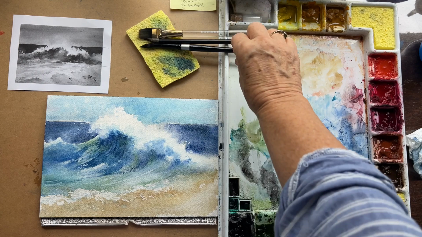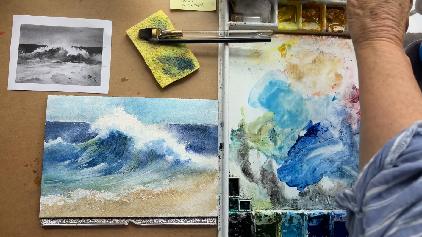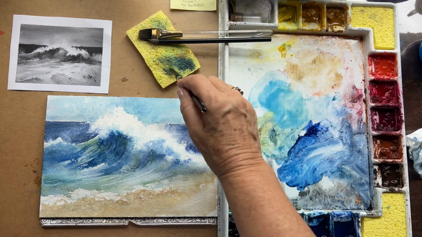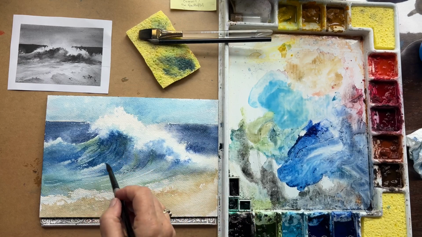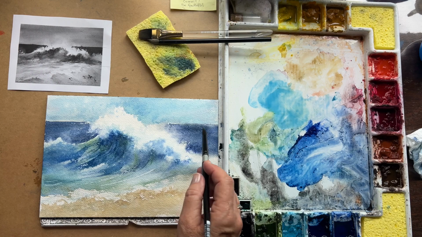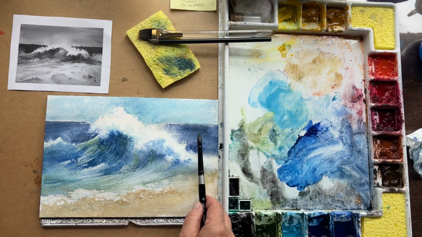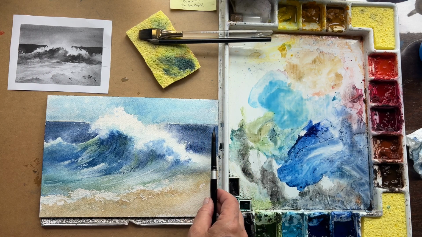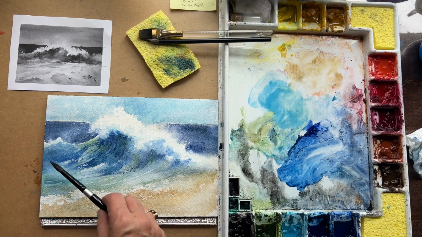As this has been drying, I took a step back and I think that the contrast here is too much, the same with the contrast back here. So I've tried to make a decision. Do I lighten this a bit or here, or do I add more green here?